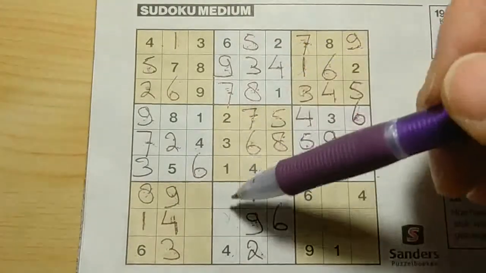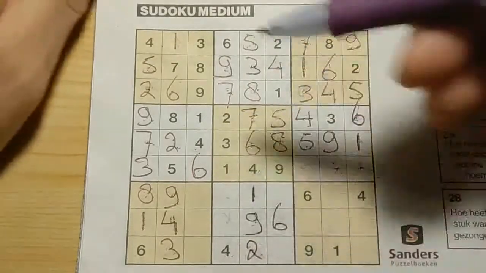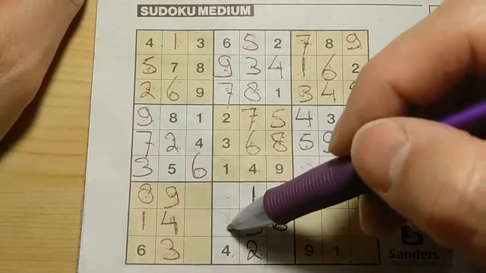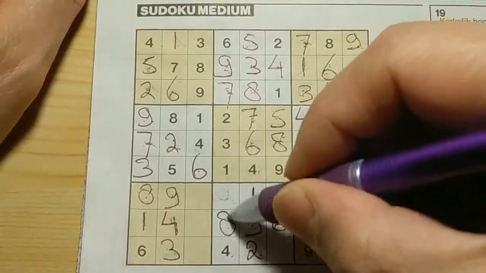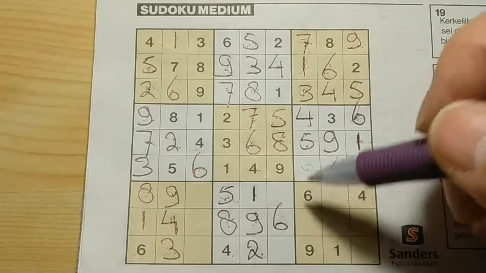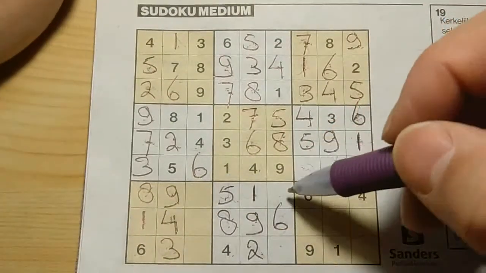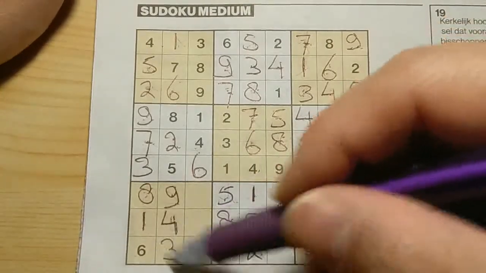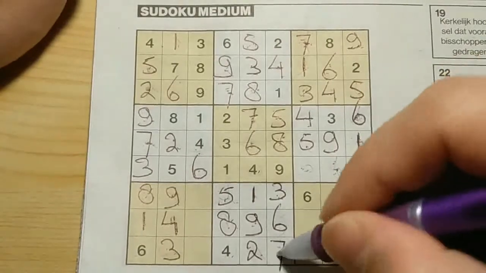2 missing numbers of this column for the numbers 5 and 8. We have an 8 there, so no 8 here. 8 should be here, and the 5 goes there. 2 missing numbers of this big square for the numbers 7 and 3. Now we have a 3 there, so no 3 here. 3 should be there, and the 7 goes here.